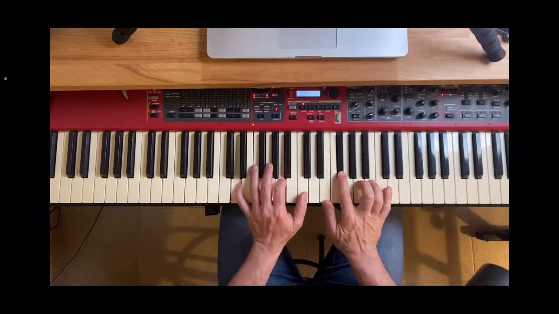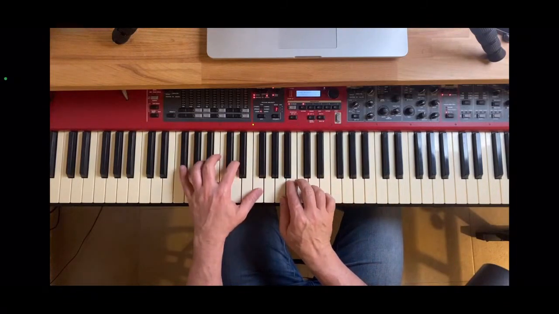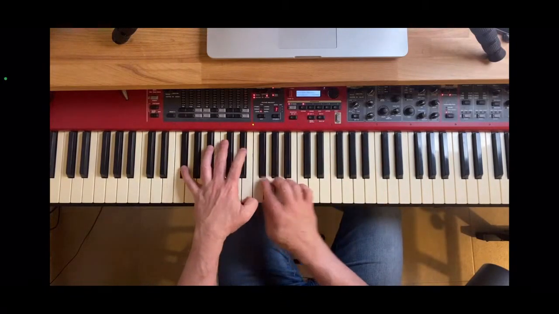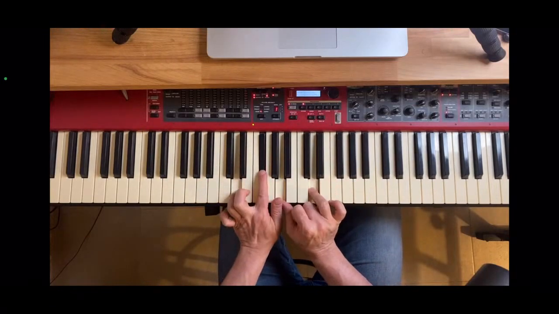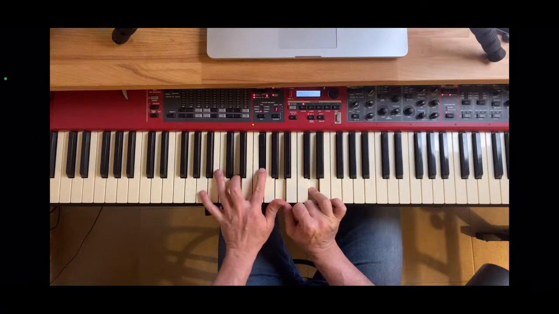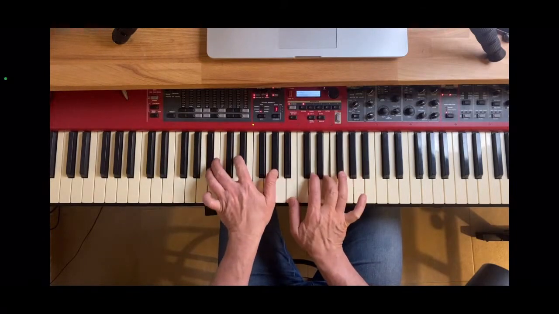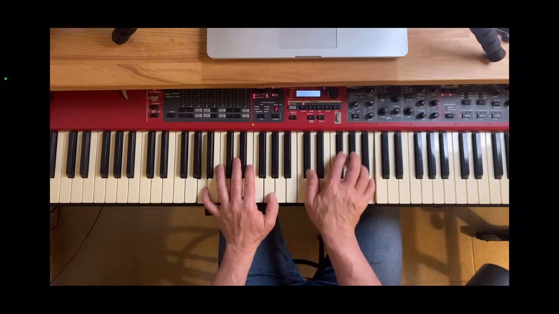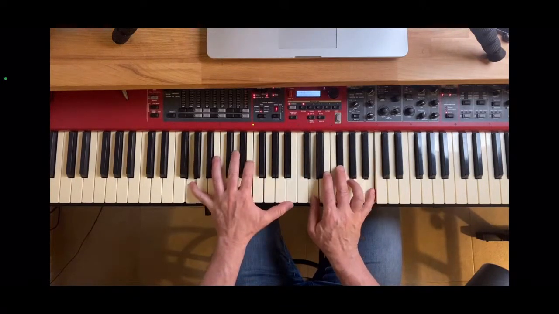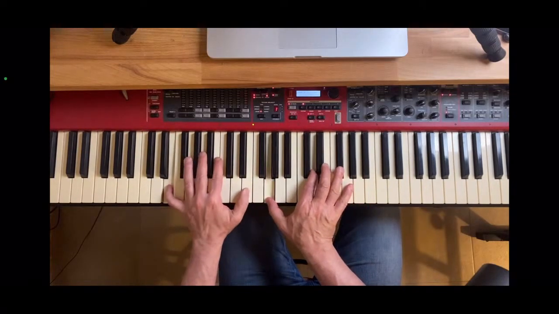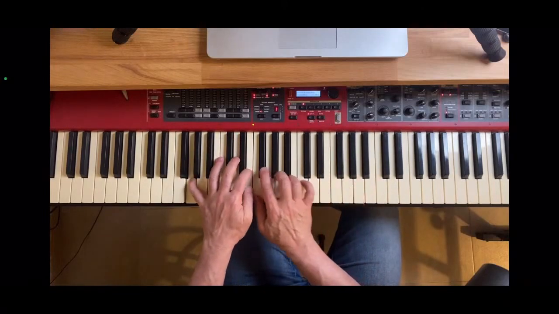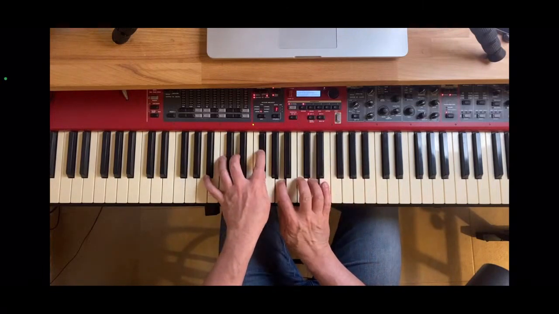Very clear structure in the A part. D major, right? Now, again, the B part from the dominant, same as in the alphabet song, the dominant. Back to the A. Very clear structure there. Now, let's go to Keith Jarrett.